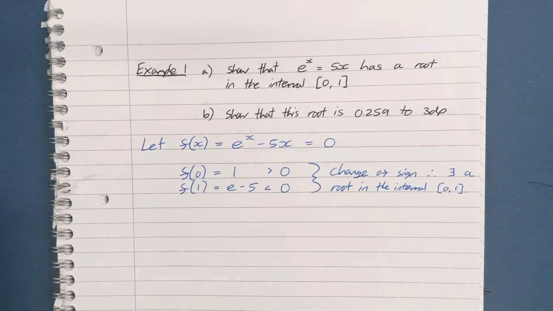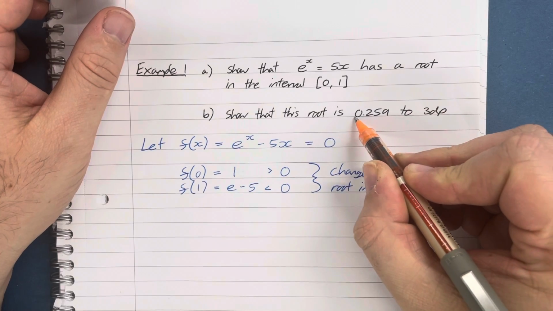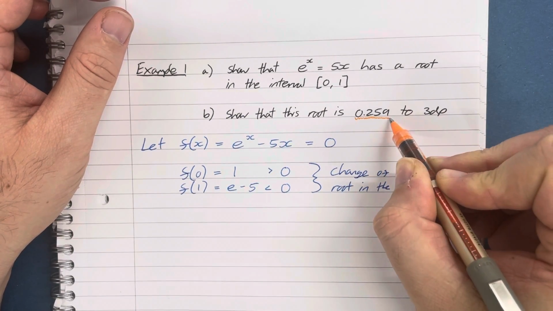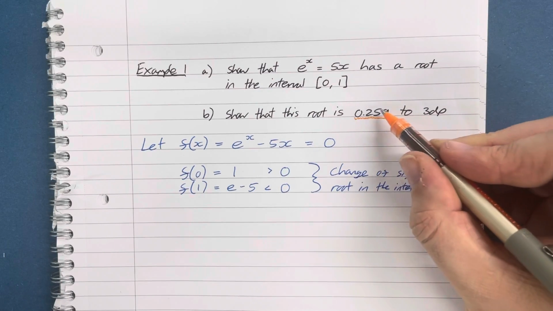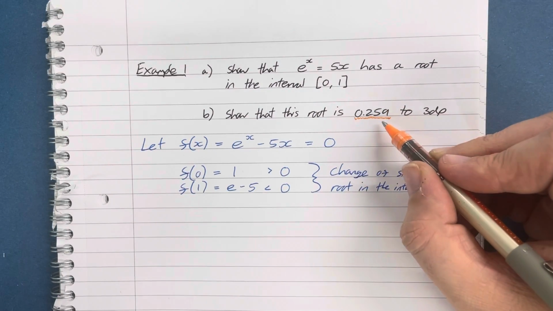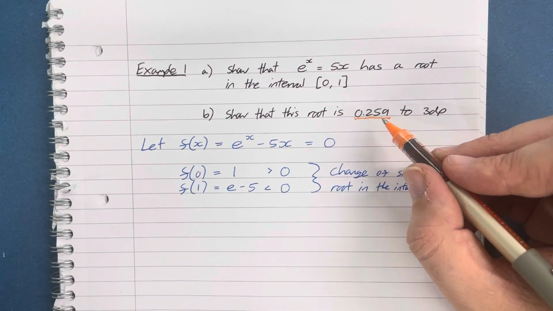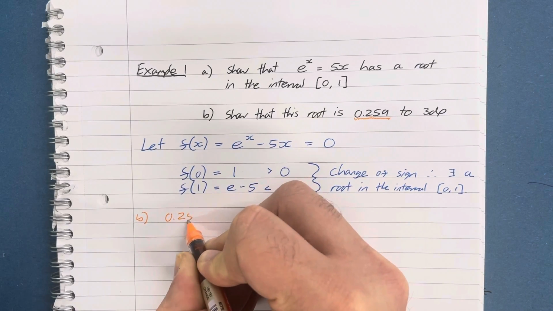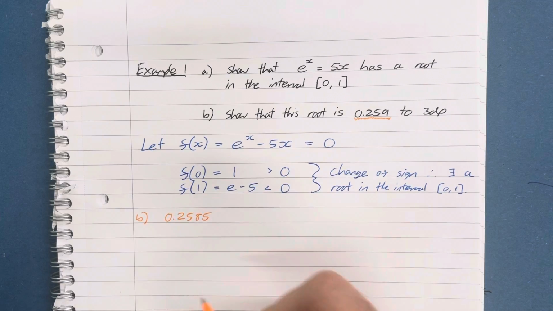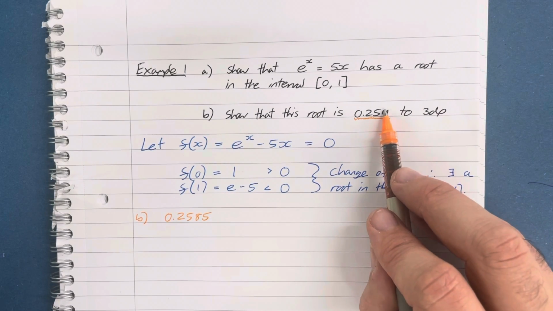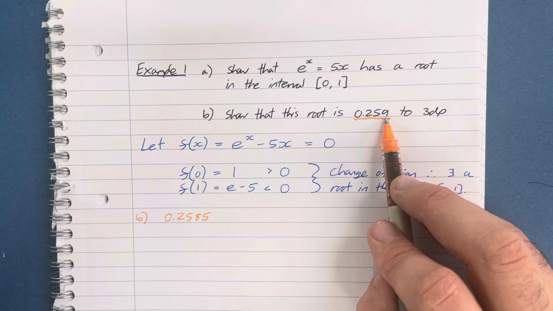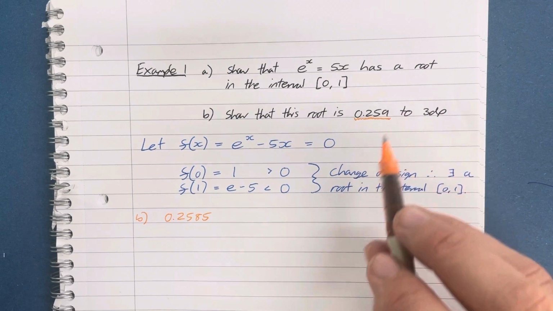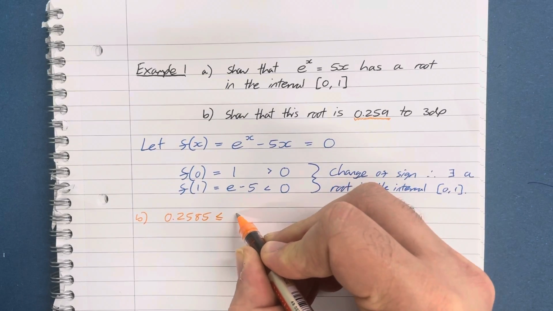Part B, show that the root is 0.259 to 3 decimal places. Well, what we're going to do to prove that this is true, and these are types of questions that can come up, is we are going to look at the bounds of every single number that rounds to that. So the lowest number possible that will round to this, to 3 decimal places, is 0.2585. The best thing to do is just to drop the last number down to the next integer and then pop a 5 on the end. That must be less than or equal to the root, which I'm going to call alpha.